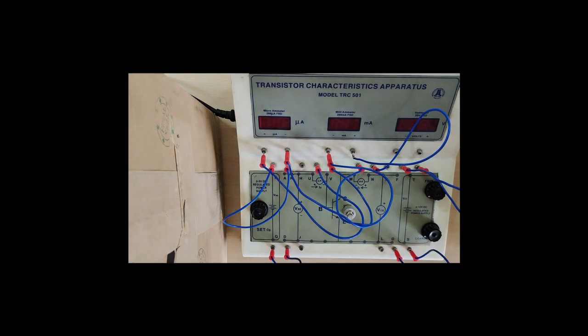Now in your setup there is only one voltmeter, so we need to use this particular voltmeter to measure the input voltage as well as the output voltage. Initially we will be doing input characteristics, so for input characteristics we first have to set the output voltage to a particular value.